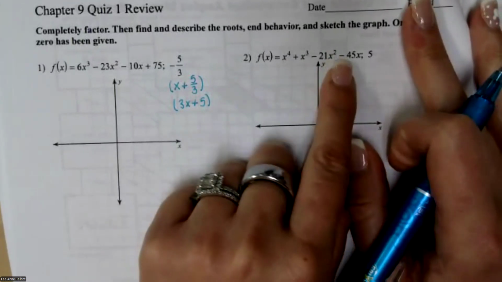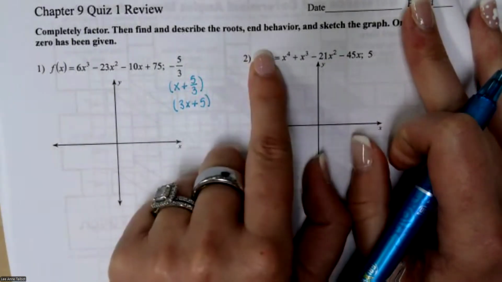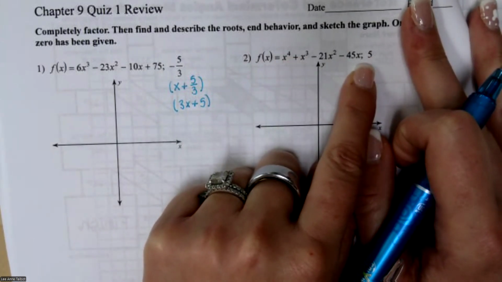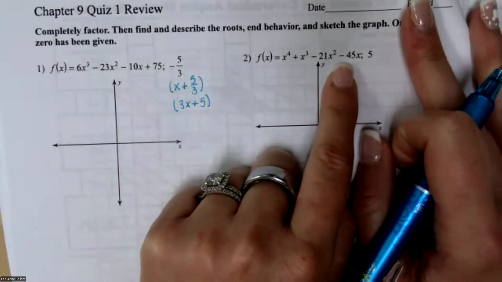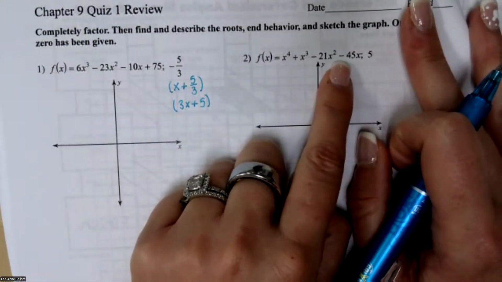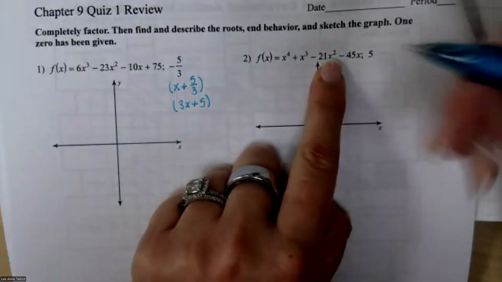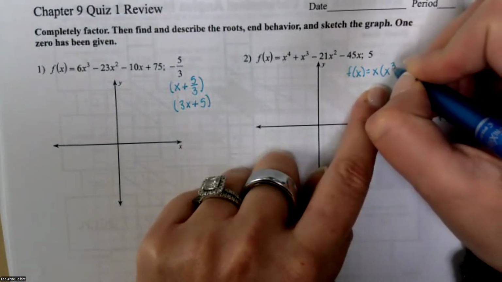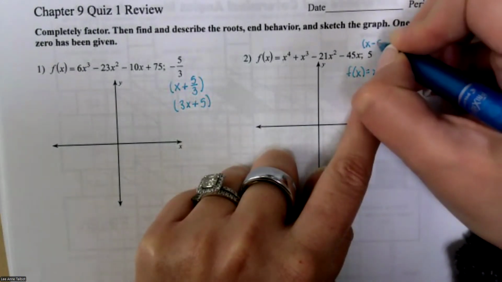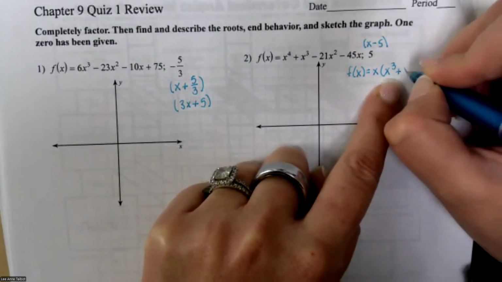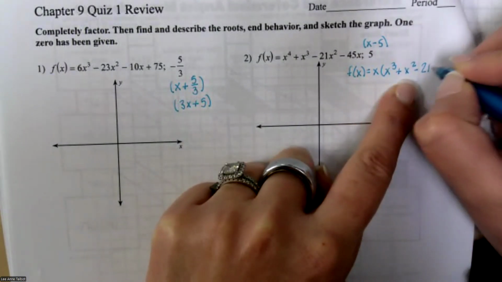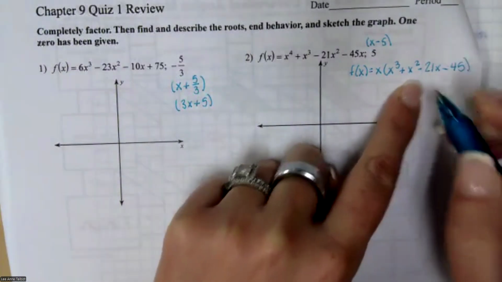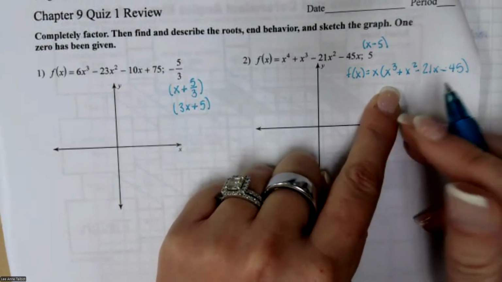Okay, this one. It's a 4th power, it's a degree 4, but they only gave you one root. But what do you notice? Does anybody see anything? That's true. There's a greatest common factor of x in this one. So take an x out first. Now you're not missing a term anymore. And divide by this thing, the cubic.